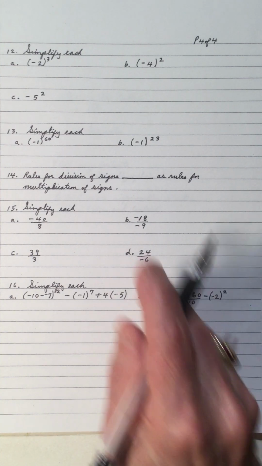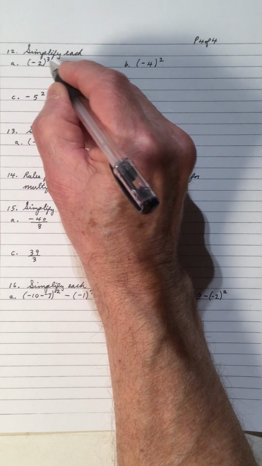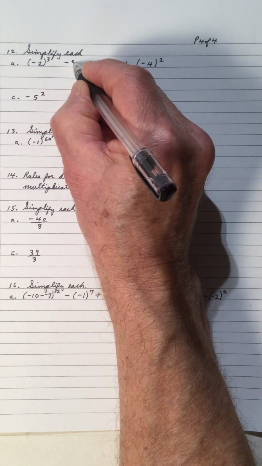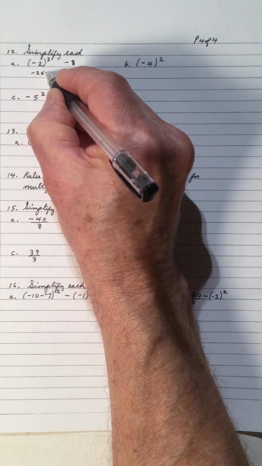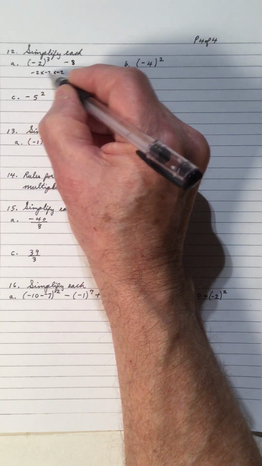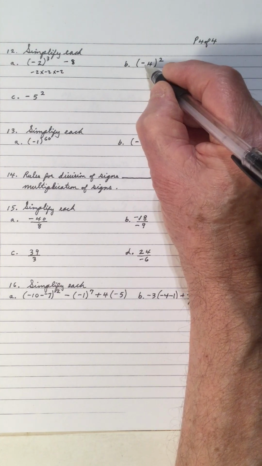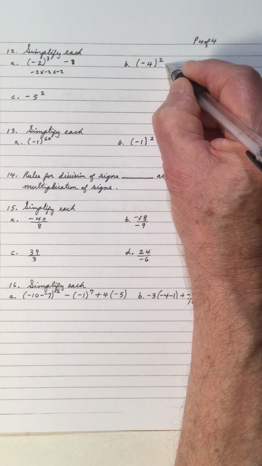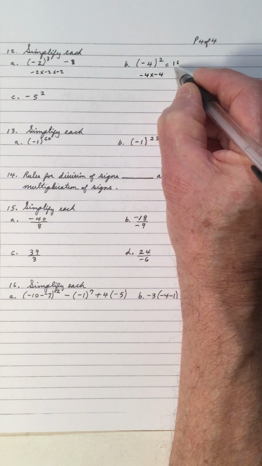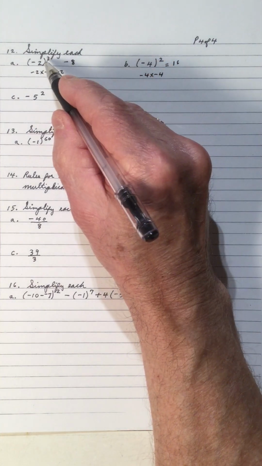Number 12, simplify each. We've got negative 2 cubed. So when we cube a negative, that's an odd number, we're going to get a negative. And 2 cubed, 2 times 2 is 4 times 2 is 8. Now you could go negative 2 times negative 2 times negative 2. But you're multiplying an odd number of negatives, so it's going to be negative. Here we've got negative 4 squared, so that's an even number of negatives, so that's a positive. 4 fours is 16. So if we did negative 4 times negative 4, you get negative times the negative is a positive. 4 fours is 16. Again, an odd power.